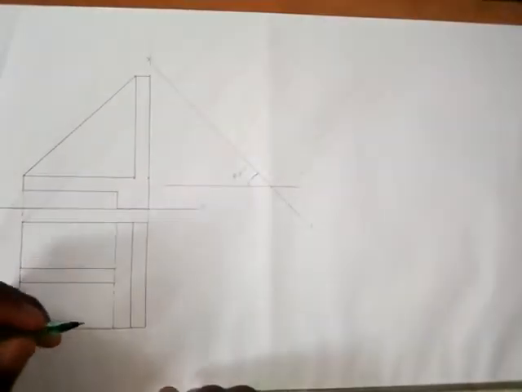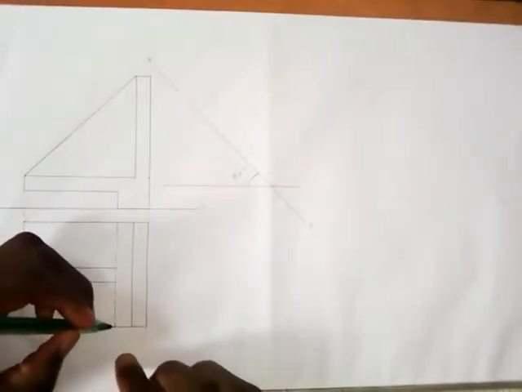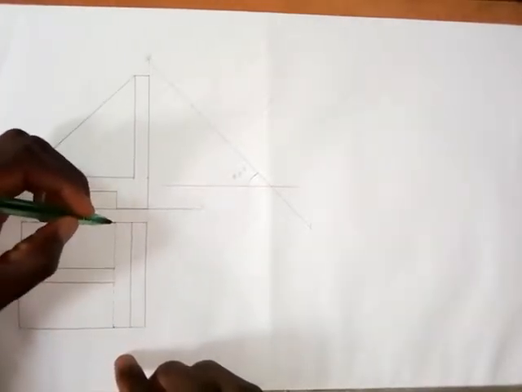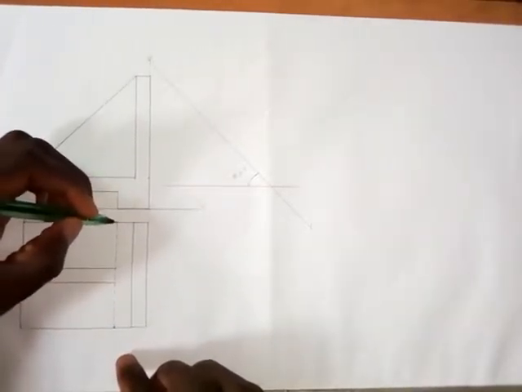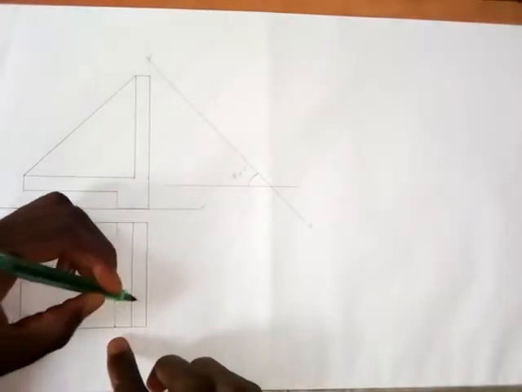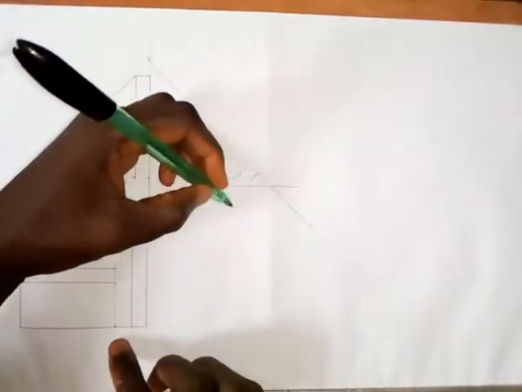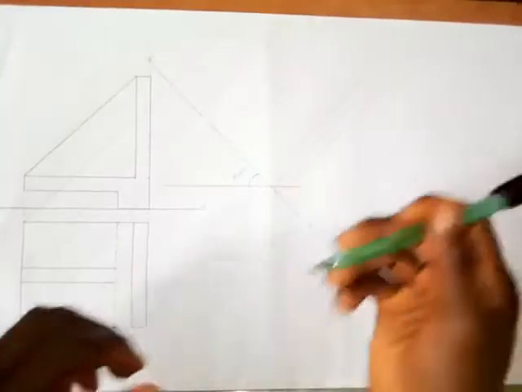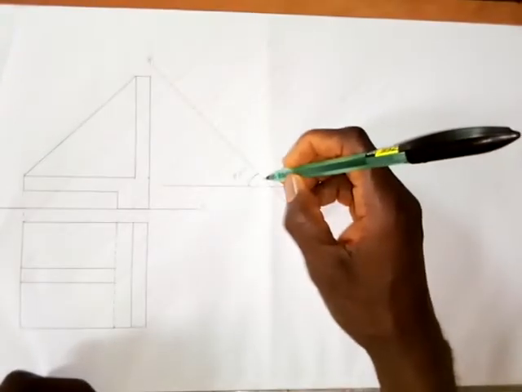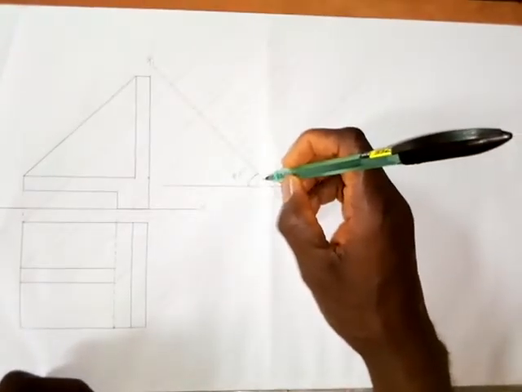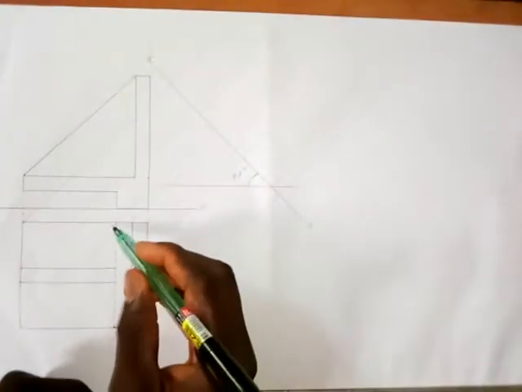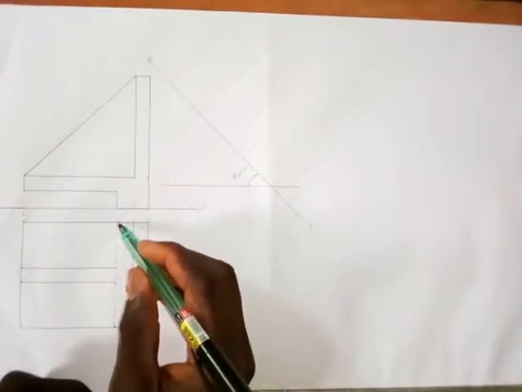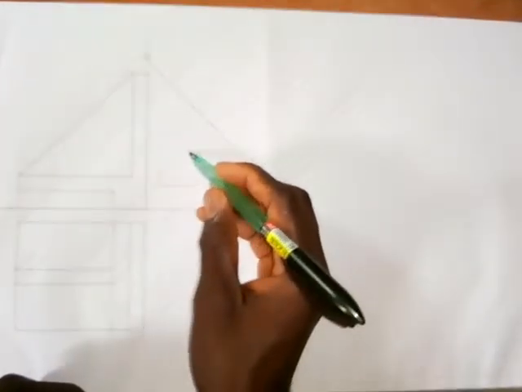So to show this line in the auxiliary elevation, what you need to do is this. We have the line starting from here and it ends here. So you follow this line like this. When you get onto the plane x1, y1, just put a dot here. And then this is where it ends on the other side, so you follow this line up like this.